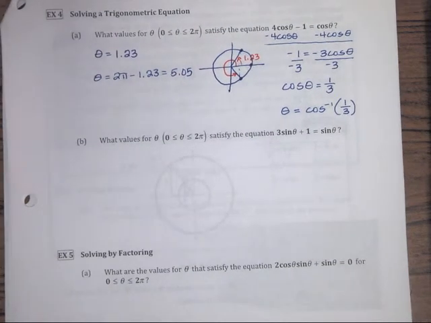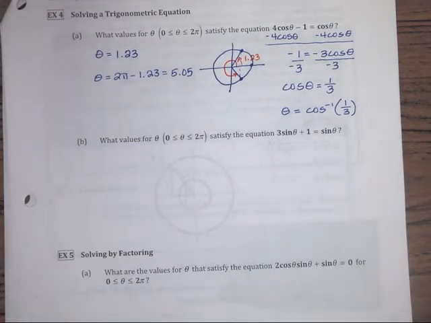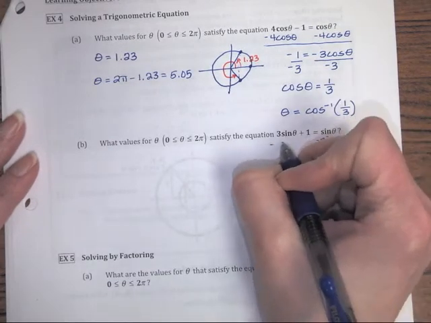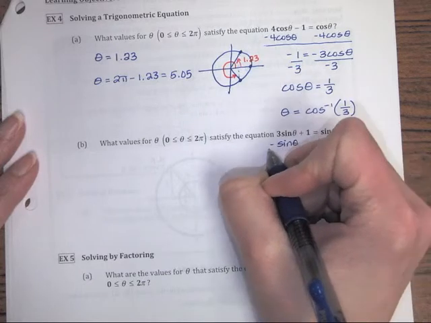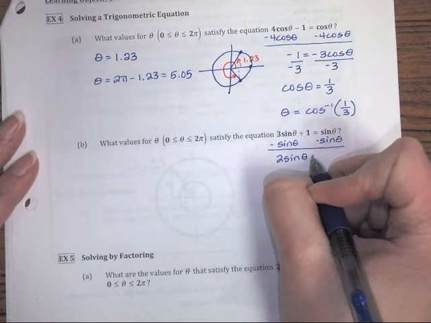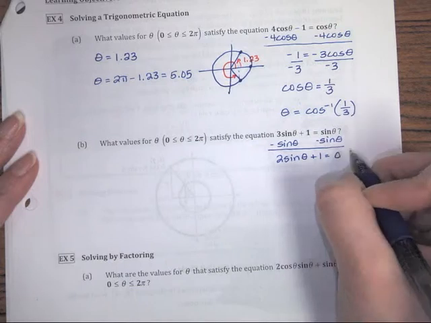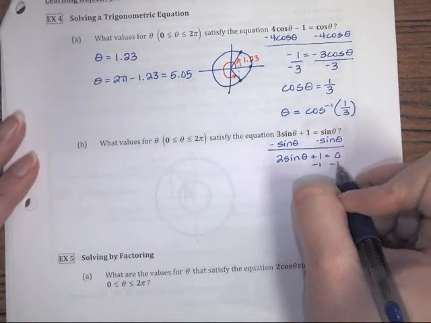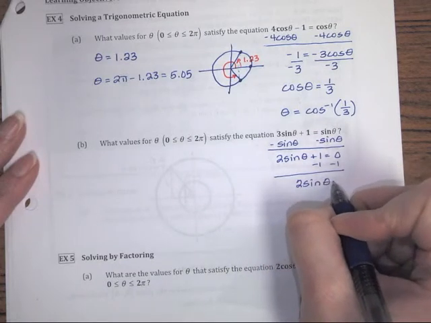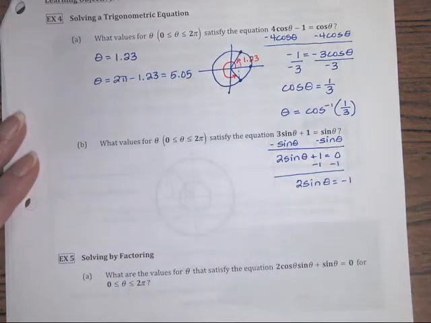What values for theta, where theta is between 0 and 2 pi, satisfy the equation 3 sine theta plus 1 equals sine theta? Let's take a different approach to this. How about subtract sine theta? And I've got 2 sine theta plus 1 equals 0. And let's move the 1 to the other side. So I've got 2 sine theta equals negative 1, right?